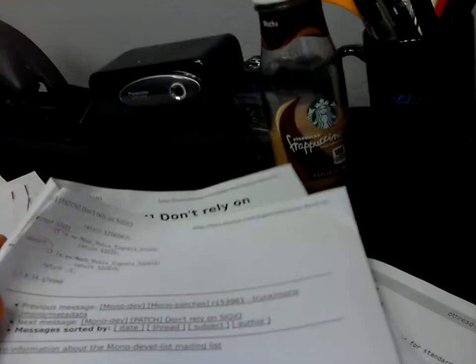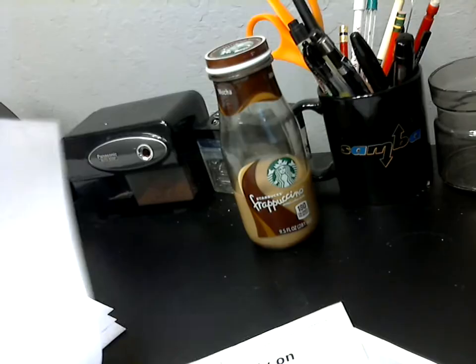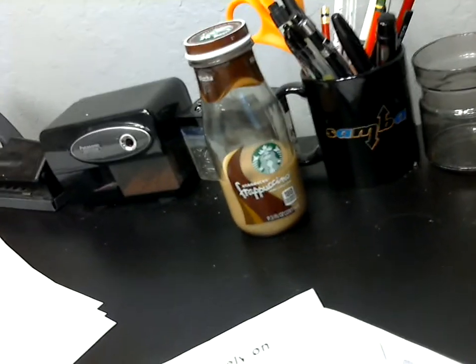You may get a success out of it once I actually do have that, but this came from the Mono mailing list, and the title is called Don't Rely on SIGIO. This is the patch that someone provided. Basically, it was designed to stop a compiler failure because SIGIO wasn't present.